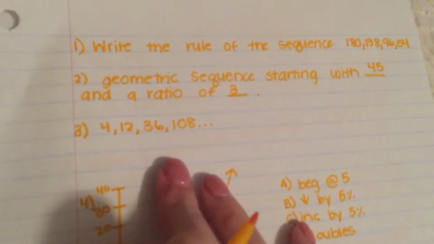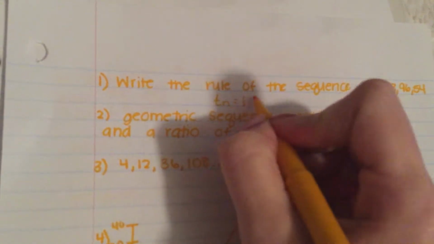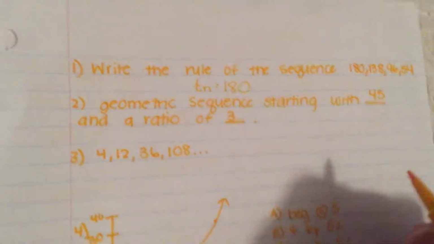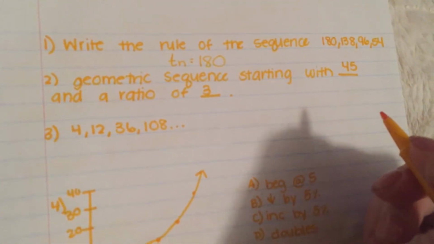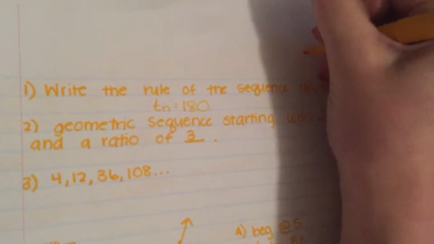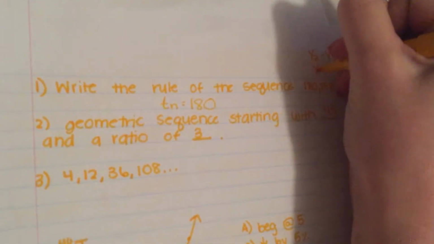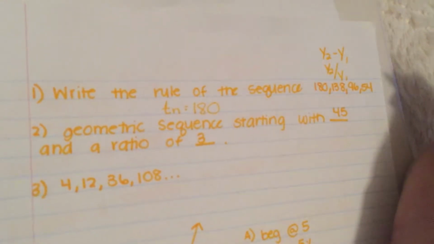All right, so write the rule of this sequence. All of our rules always start with t sub n equals, and where does it start? It starts at 180. So we have to decide how it's changing, whether it's arithmetic or geometric. It's either going to be y2 minus y1 that's the same, or y2 divided by y1 that's the same.